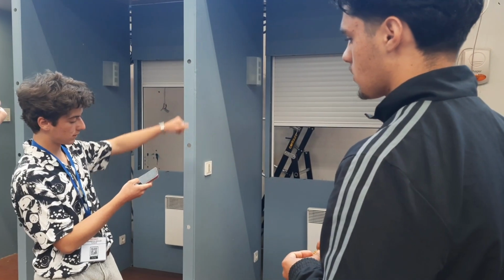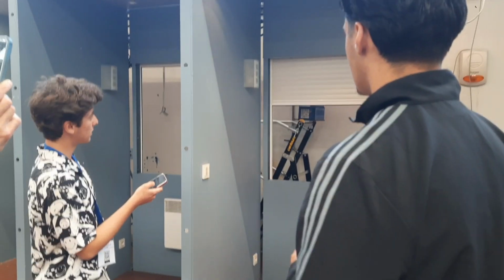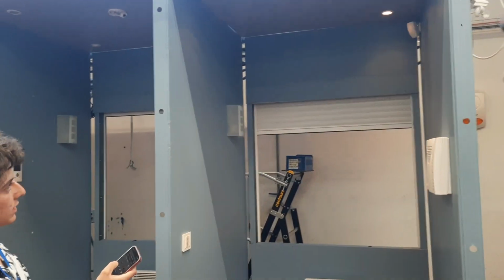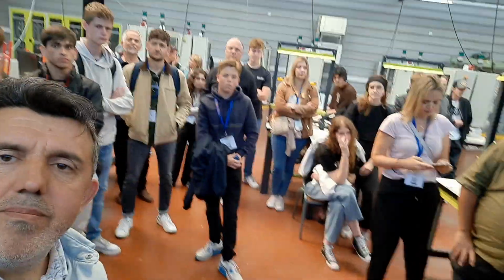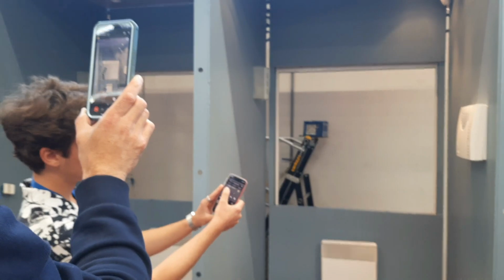We have also this and the shutter. Let me open it. And we have the dimmers. And we can adjust their brightness like this, more brighter, and I can close it, open it, close.